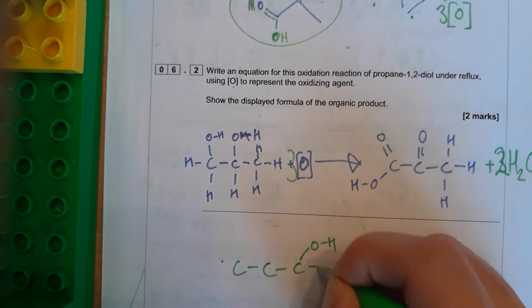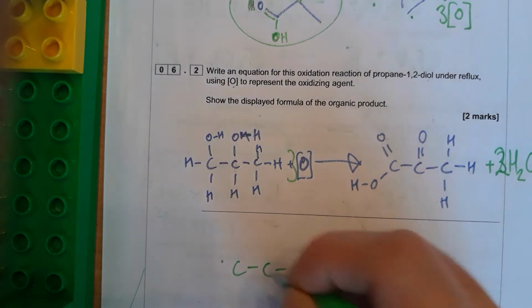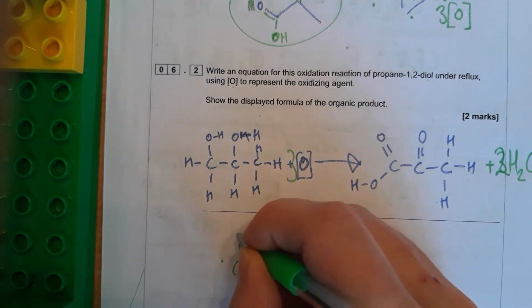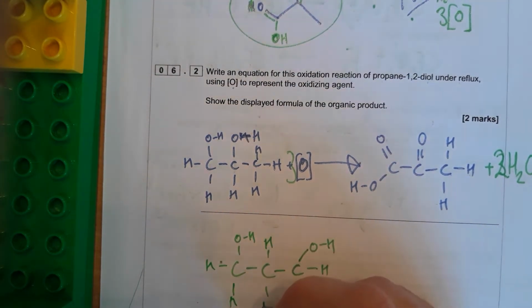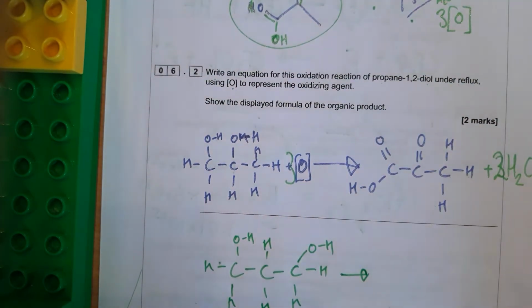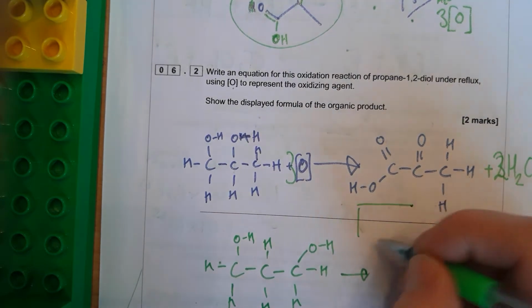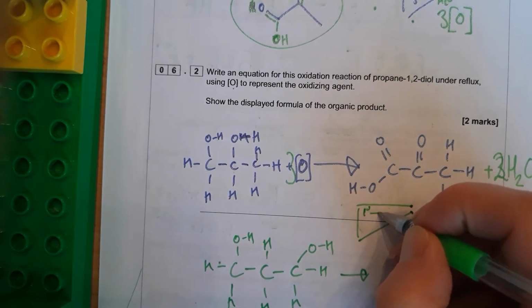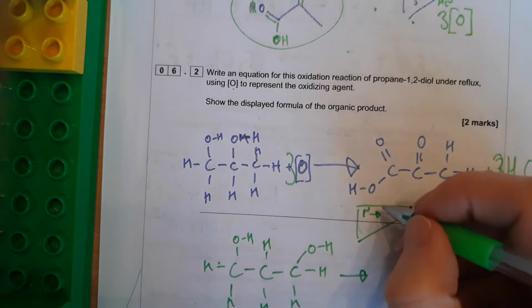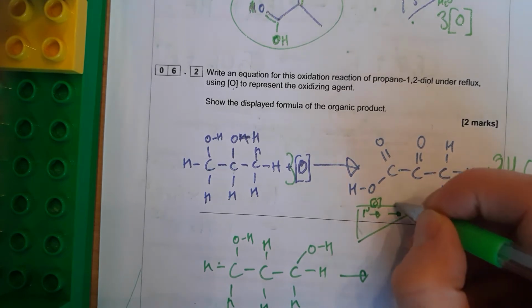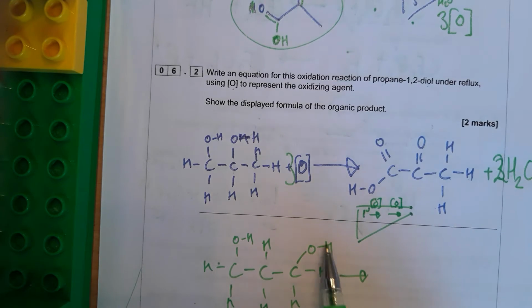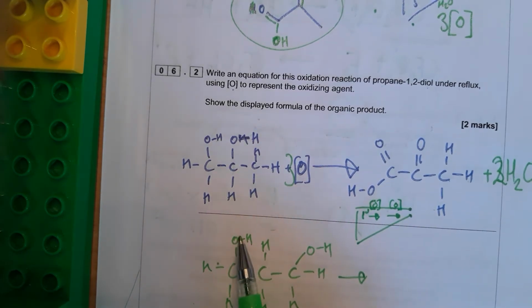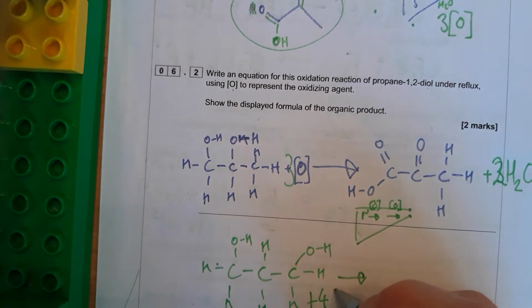So if I said to you, all right, we've got this alcohol, which is a primary. Sorry, I don't know why I put that at an angle. And another primary down this end. And I said, I'm going to reflux this. Well, refluxing a primary alcohol, the primary alcohol will turn into a carboxylic acid. So you'll need an O here and an O here. So you'll need 1, 2, 3, 4 lots of oxidizing agent, 4 O's.